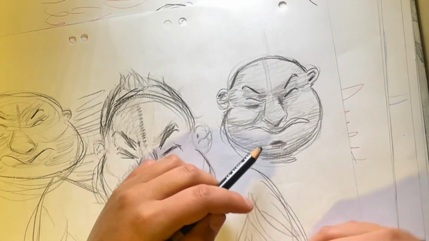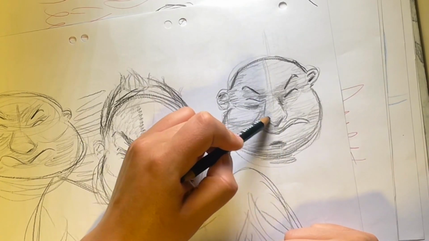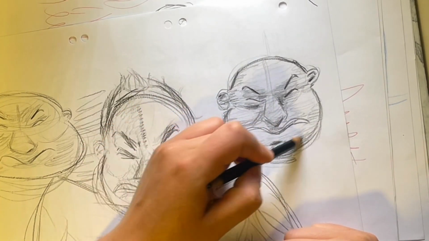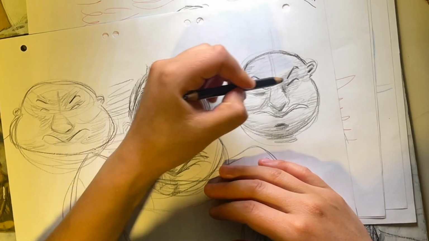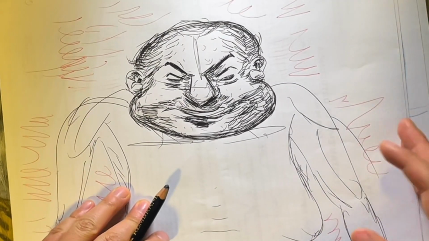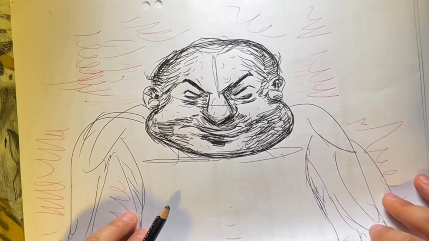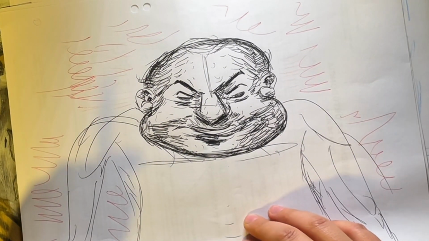The light is supposed to come from the upper part, and this is something that I'm getting better at, the shadows. I'm so happy. Okay, let's continue. Here I grabbed a black pen and a red pen and tried to do more of these.